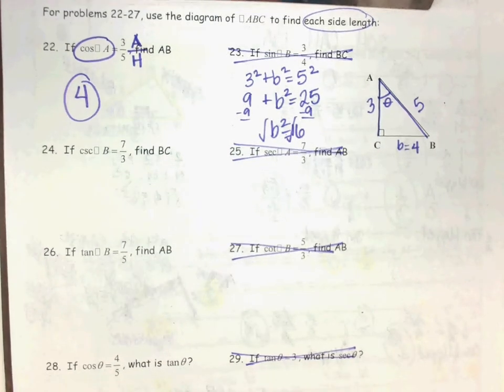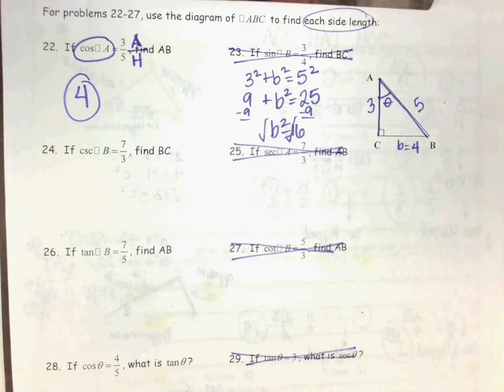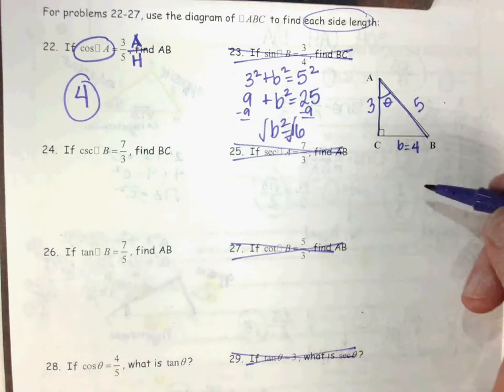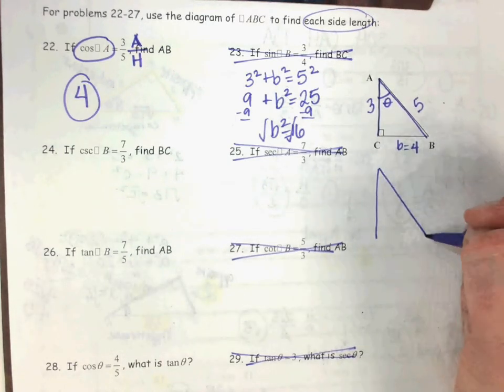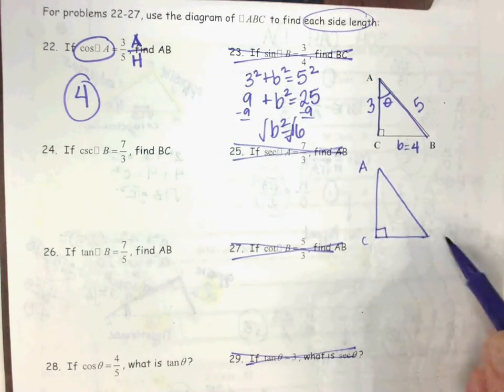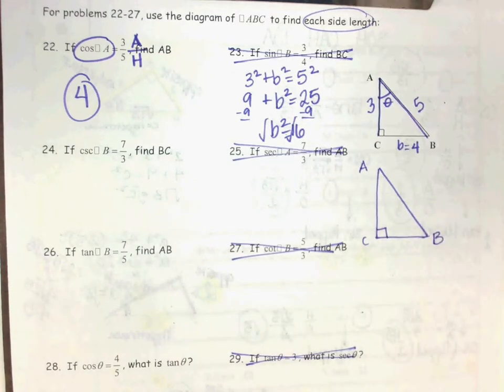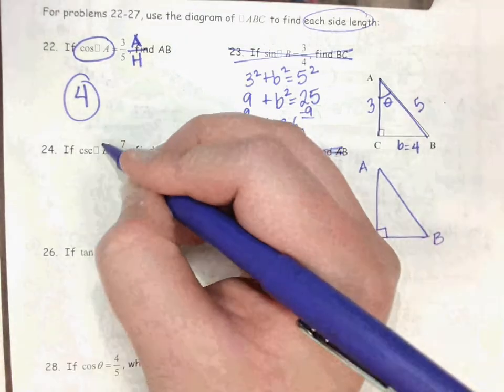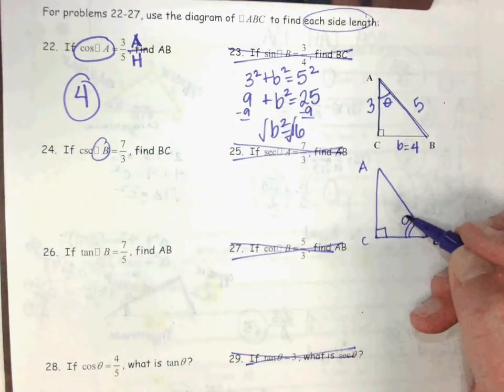Okay. Now, next one that we're going to do is going to be 24. Okay, so look at the next one. I'm going to redraw the triangle so that I don't have to scribble all over the same one. So just keep everything in all the same corners. So A is on top, C is here, B is here. They tell me that cosecant of B is 7 over 3. Okay, well if B is my angle, theta goes here.